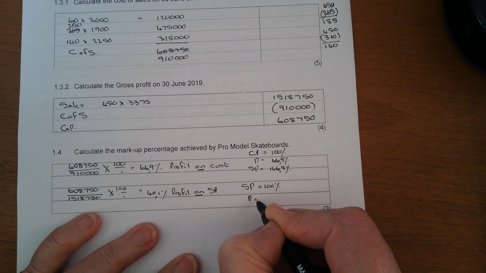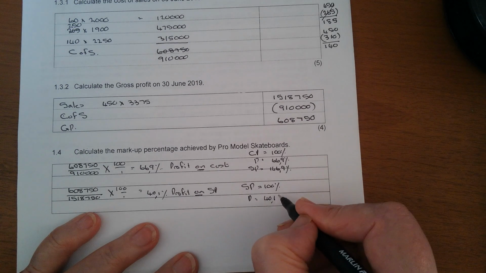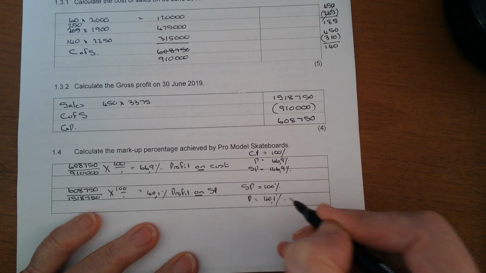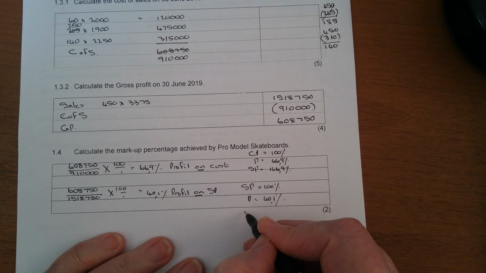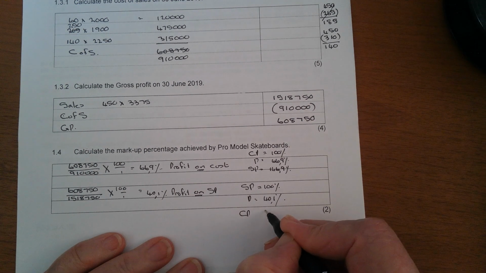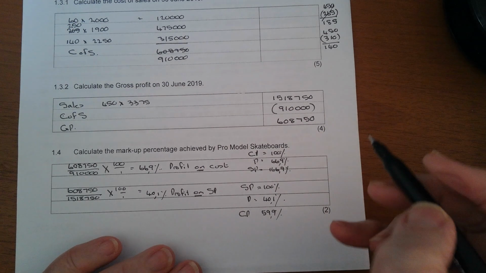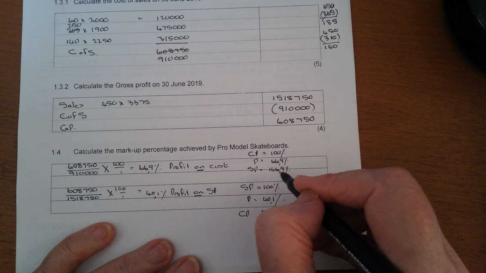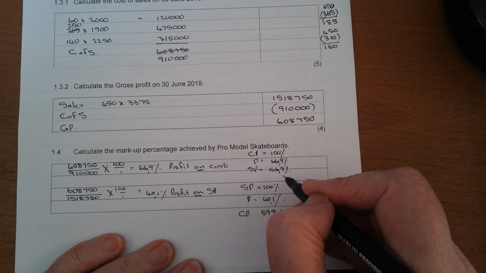The profit would be 40.1%. And if we subtract that, the cost price will then be 59.9%.